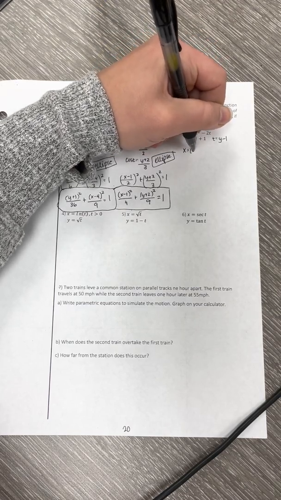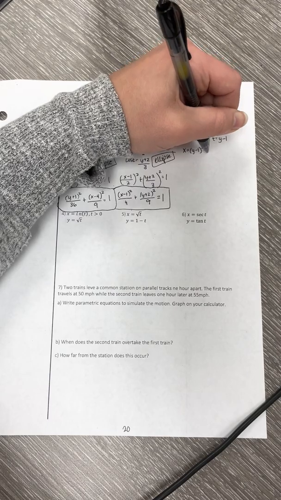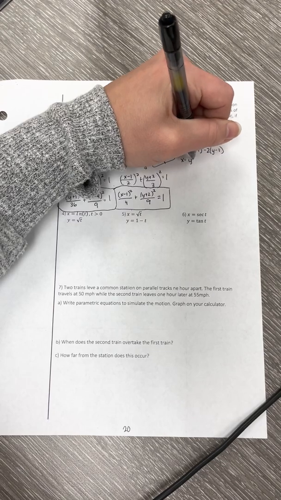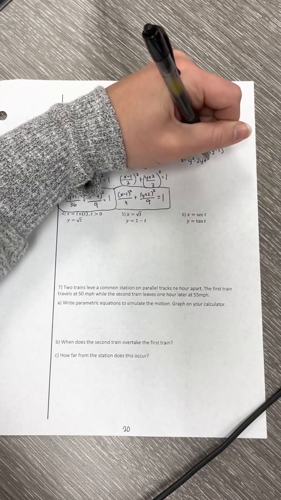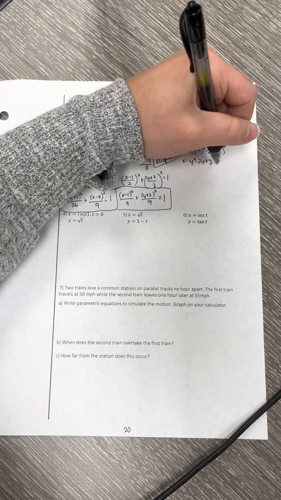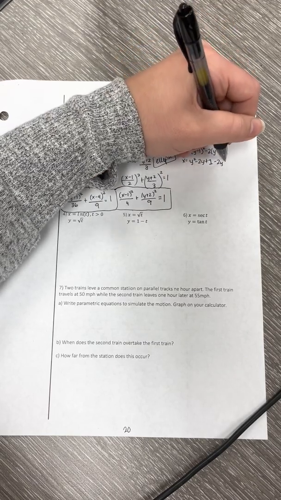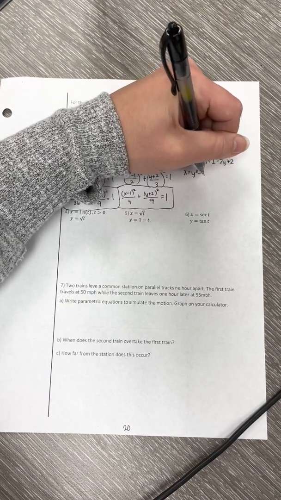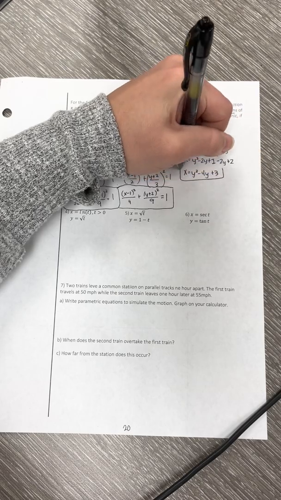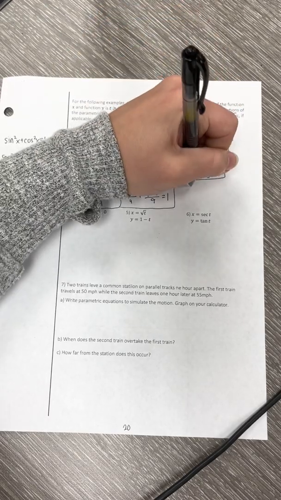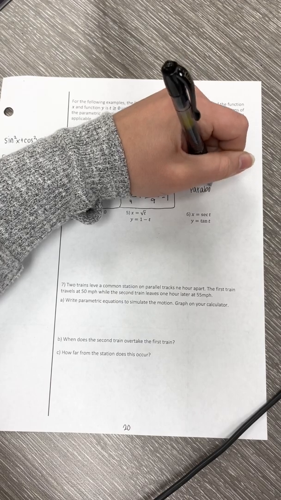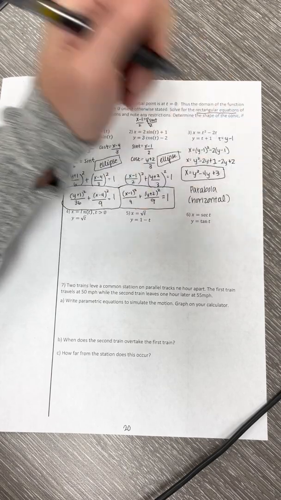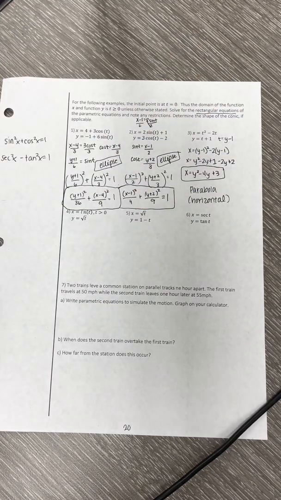So we have x is equal to y minus 1 squared minus 2 times y minus 1. So then we would end up with y squared minus 2y plus 1 minus 2y plus 2. Simplifying that to be y squared minus 4y plus 3. All right, and this is a parabola. And you can even put that it's horizontal since it's x equals.